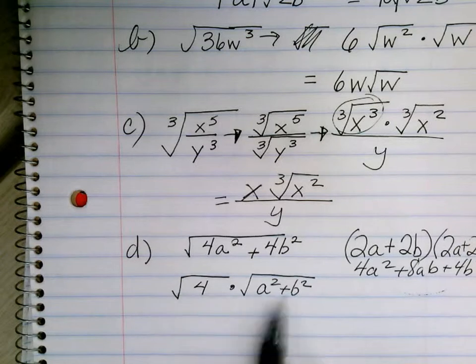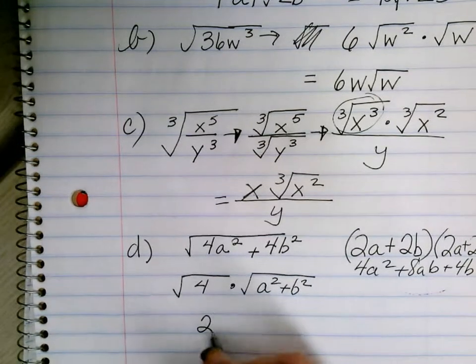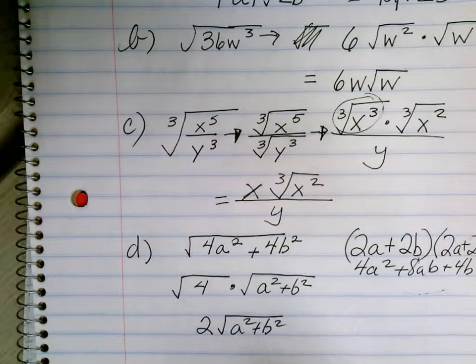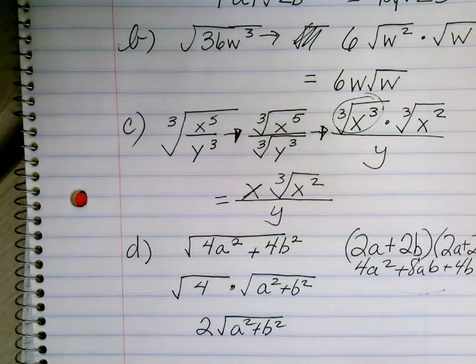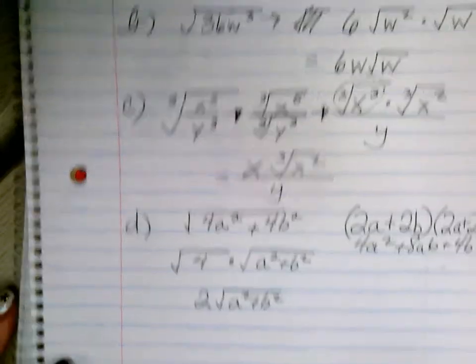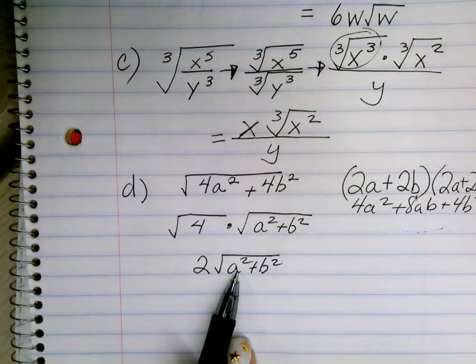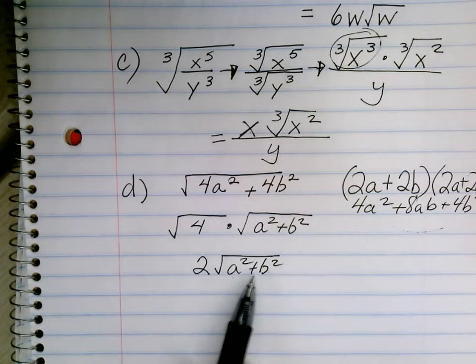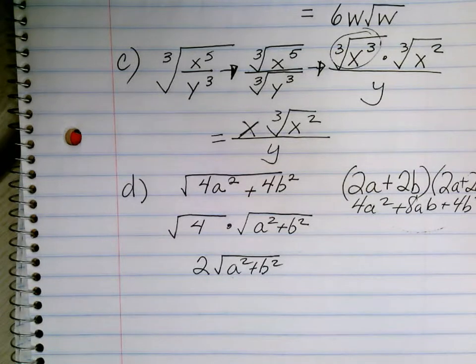You can, however, factor out your 4 and you come up with 2 radical a squared plus b squared, because there is nothing you can pull out of that chunk a squared plus b squared. It is a singular unit. Just like you couldn't factor it in the normal universe, because this does not share anything, you can't root it either, even though it looks tricky enough that they want you to root it.